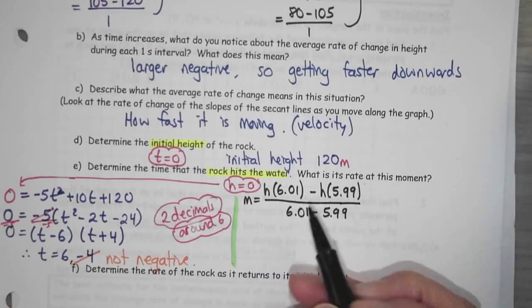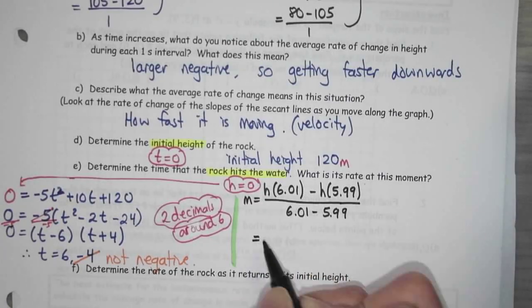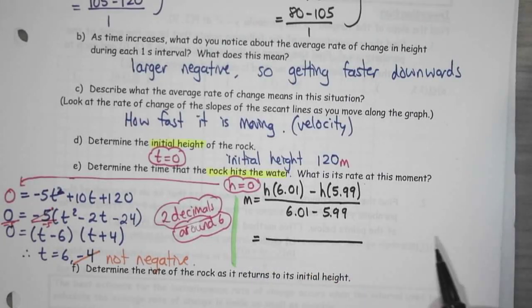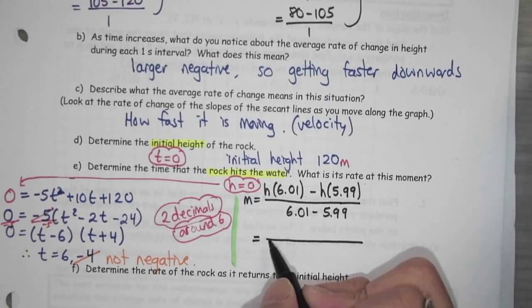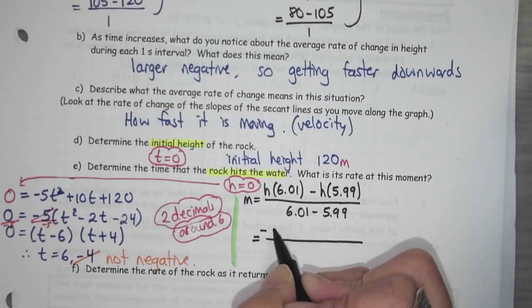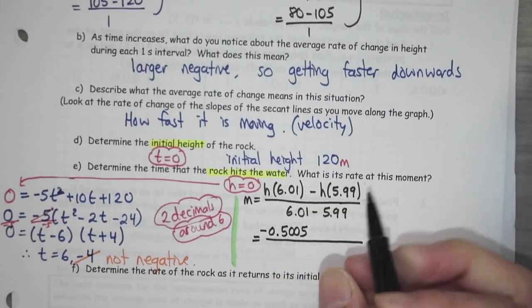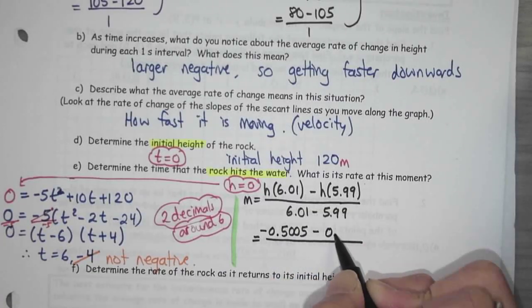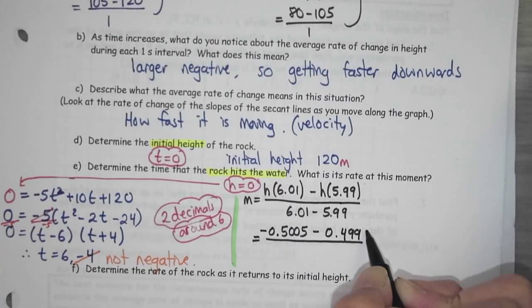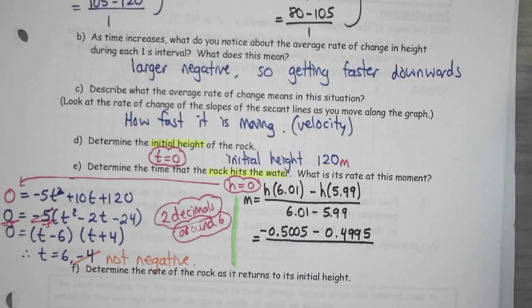So do the 6.01. You should get, okay, so take a minute now with your calculator. You should be able to get negative 0.5005. And then this one should be 0.4995. So please try that now and see if you can get those 2 numbers in one go.